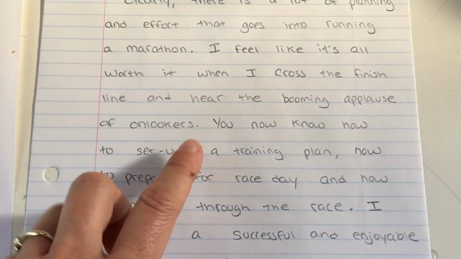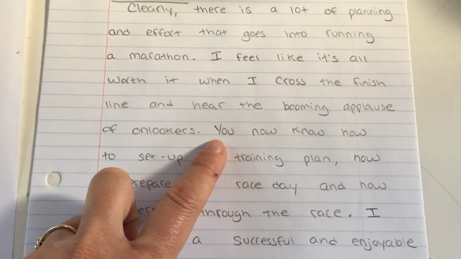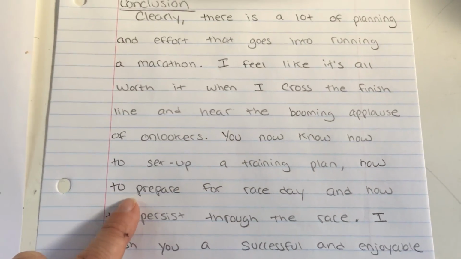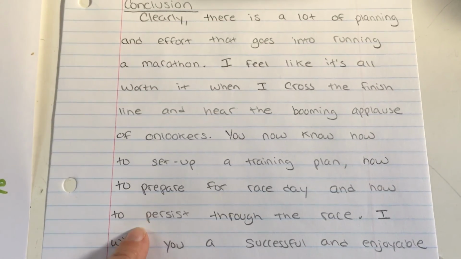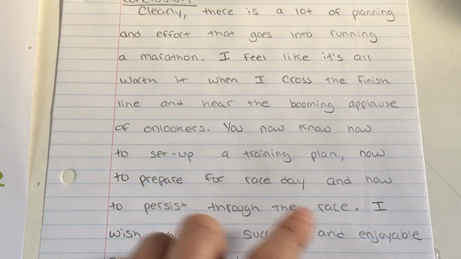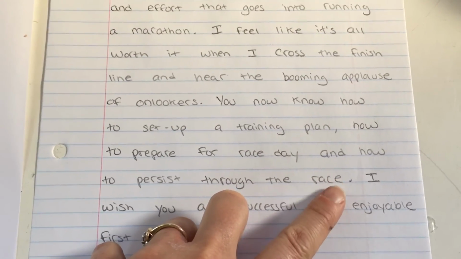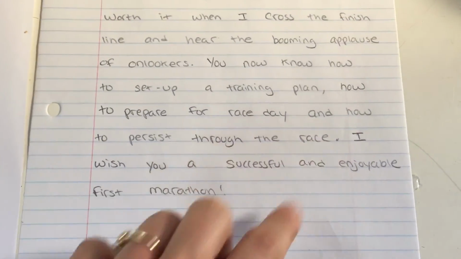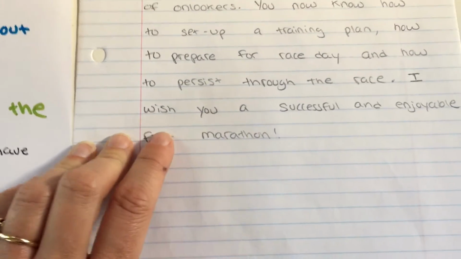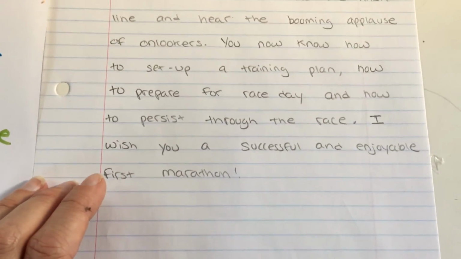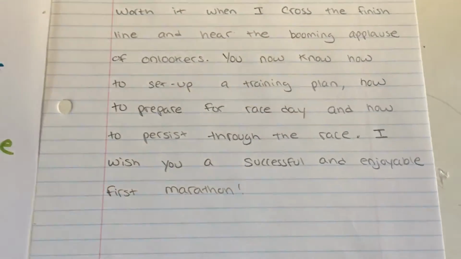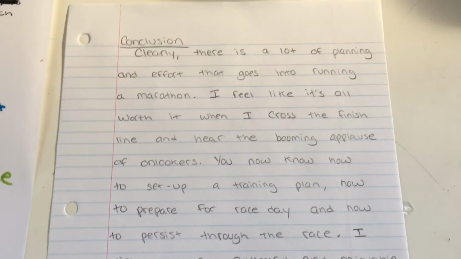Then I repeat the main ideas of the subtopics. You now know how to set up a training plan, how to prepare for race day, and how to persist through the race. I remind my readers, or my audience, everything that they know about running a race. And finally, I end with a wish. I wish you a successful and enjoyable first marathon. There you go. That's my conclusion.